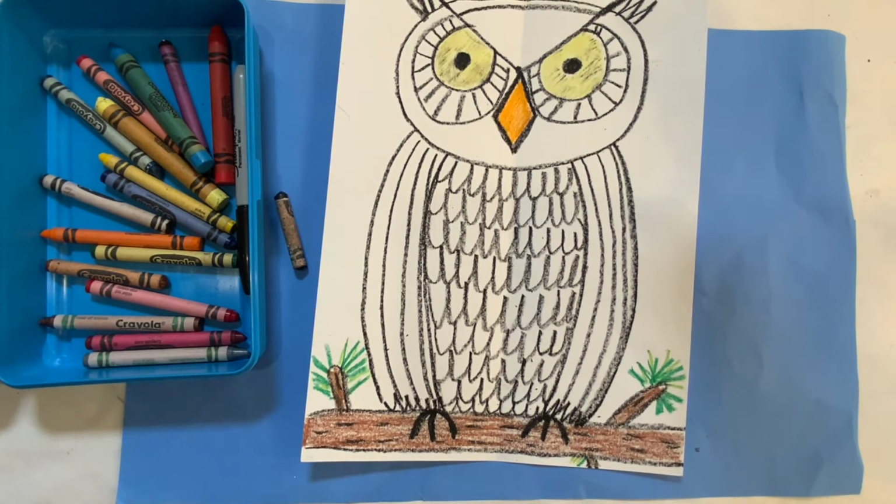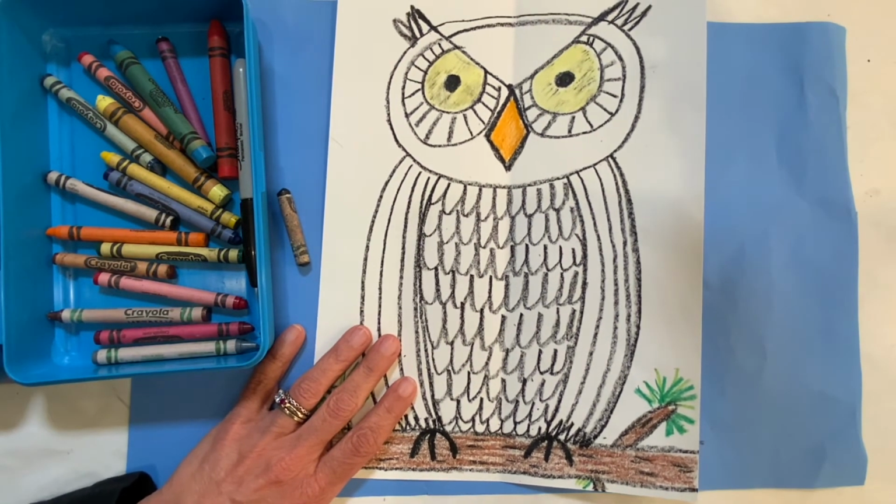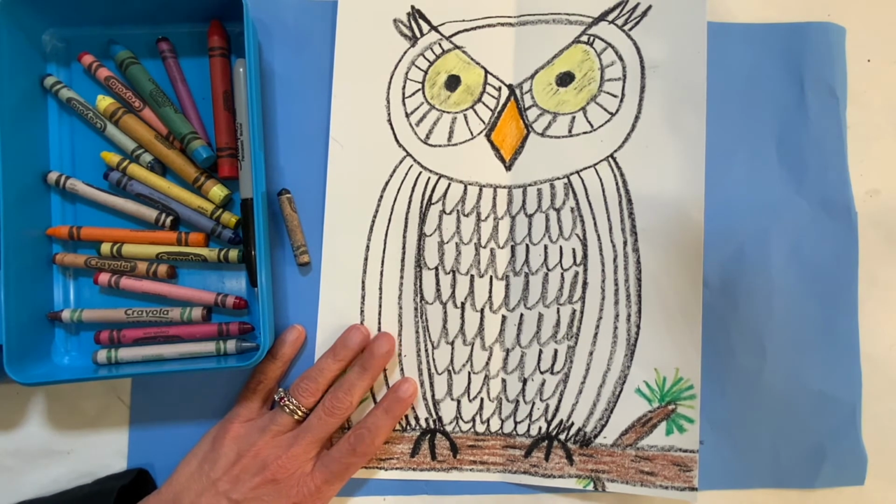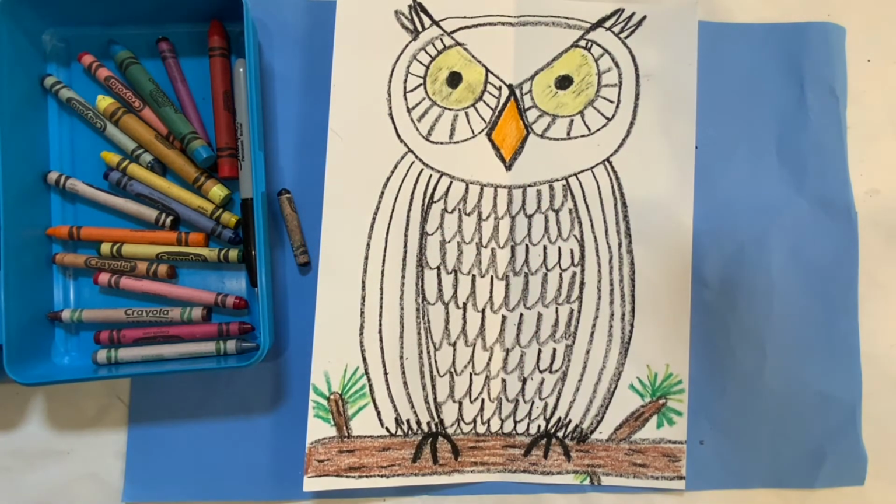Great. So now he kind of looks like a snowy owl, right? He's all white. But I want you to use your imagination and your creativity. What colors do you want to color your owl? We can have fun and we can make him maybe a rainbow owl.